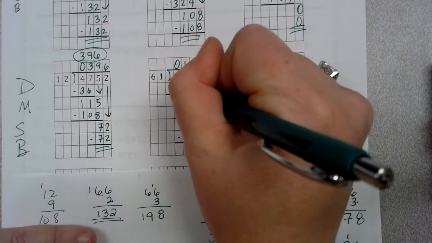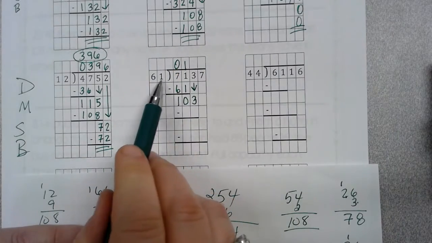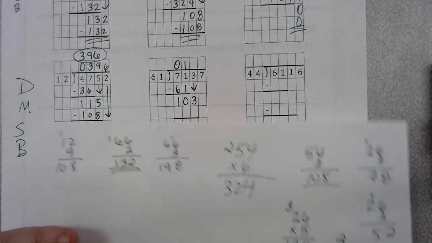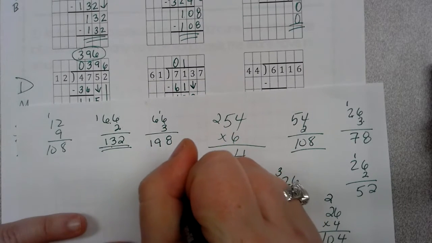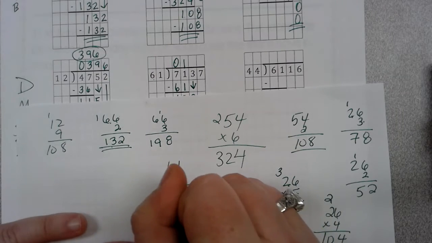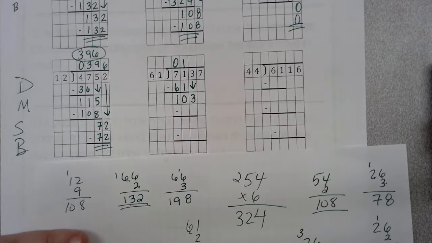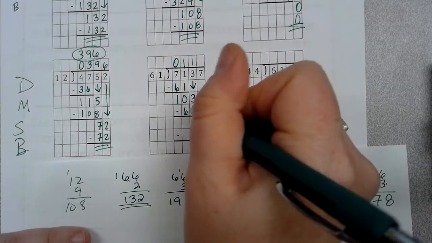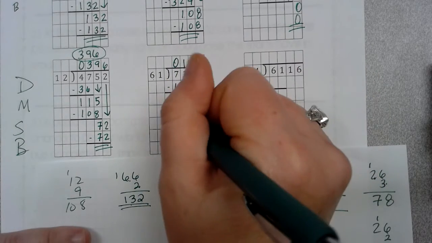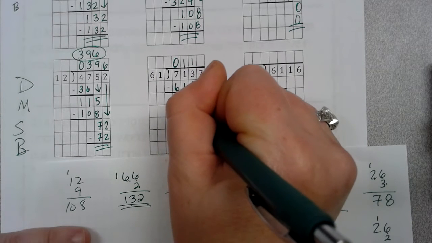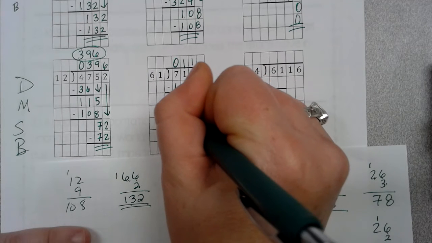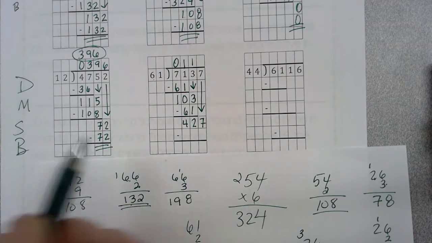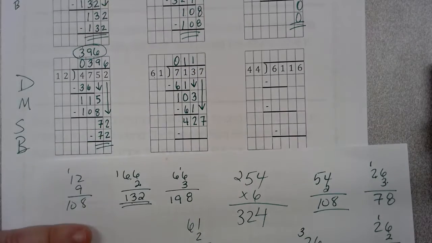Okay, drop my 3. Now, how many times will 61 go into 103? Well, let's just try 2. And that's too big. So we're going to do 61 again. Okay, if I take the difference away from this, I have a difference of 42. Drop the 7. So I have 427 divided by 61.